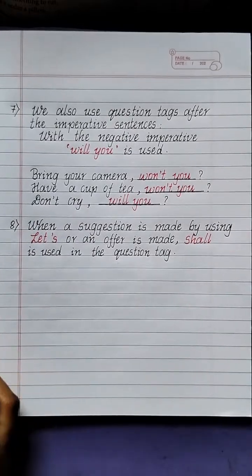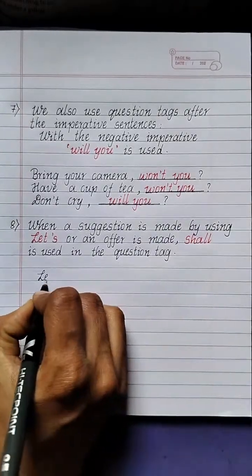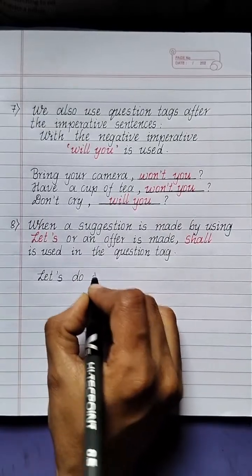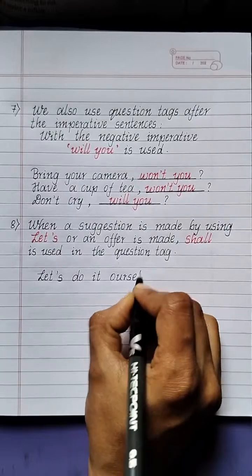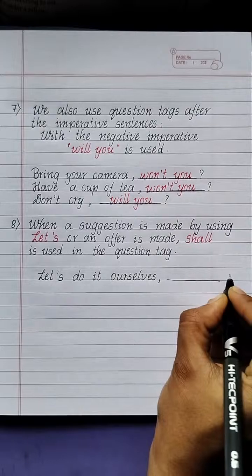Let me show you some examples. Let's do it ourselves.